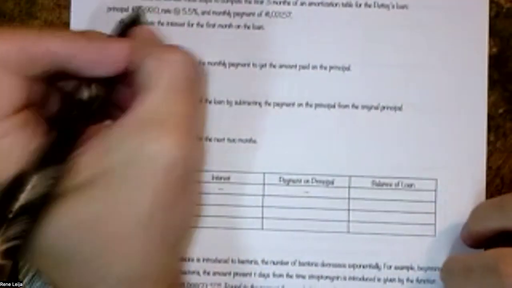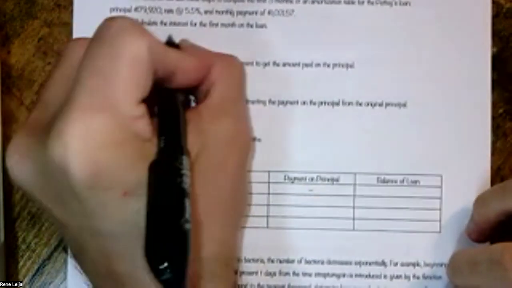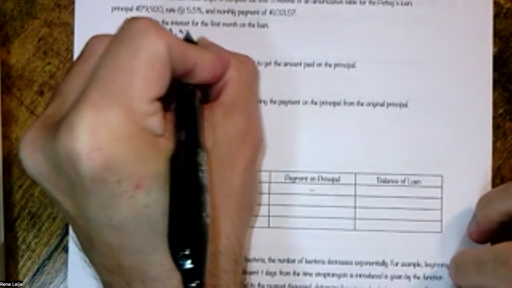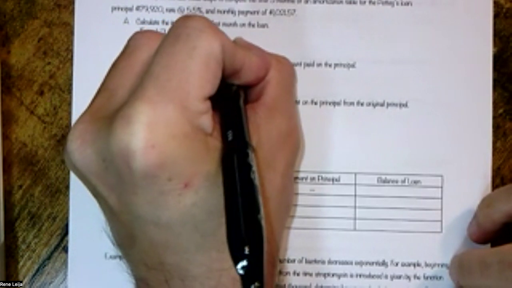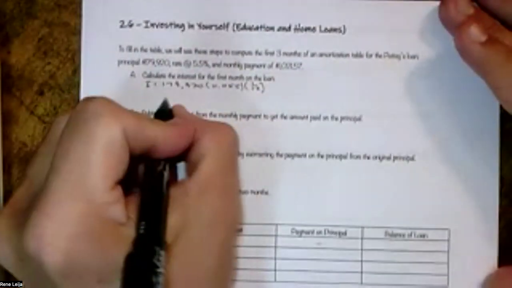All right. We're going to calculate the interest on the first month. So we're going to use I equals PRT like they told us. Okay. So interest is going to be the principal, which is 179,920, times the interest rate, which is 0.055, times the time. And we were told to use 1/12 because that would be representative of the first month.